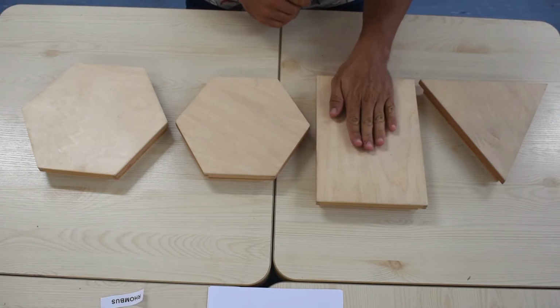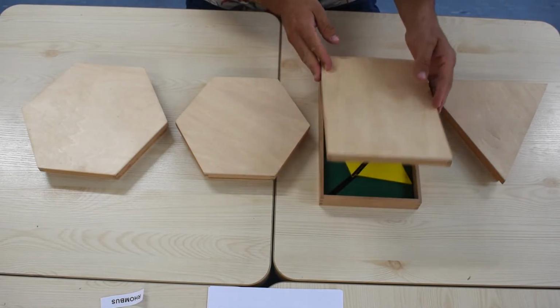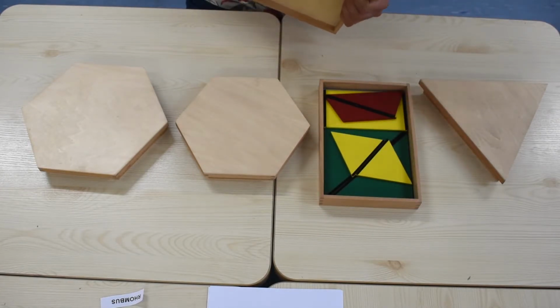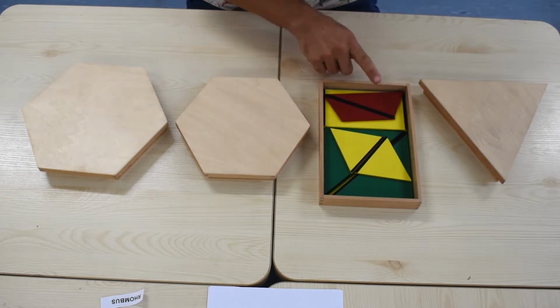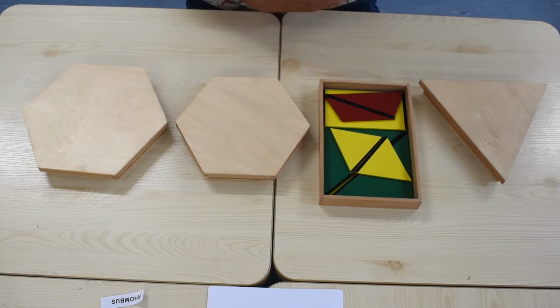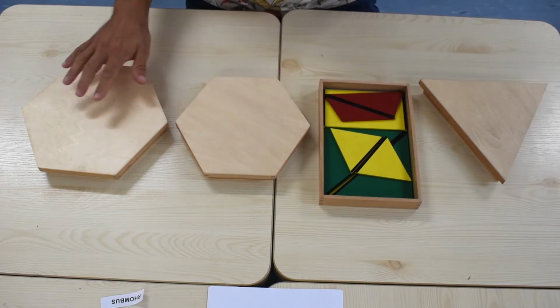So with this box, the child will continue to work on focus and concentration and move into math concepts. In junior primary, they had the chance to feel and experience the shapes. Now we will focus on naming the shapes and analyze the properties. For that, the child will make connections between the different boxes of the geometry cabinet.